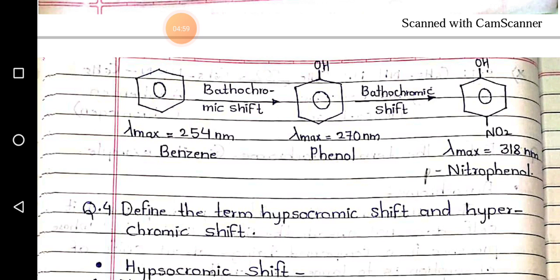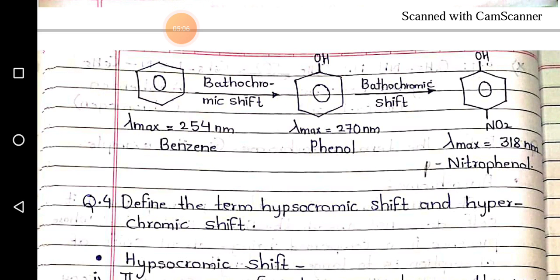The lambda max for phenol is 270 nanometers. Next, again in the bathochromic shift, we increase the conjugation by adding groups, whether auxochromic or chromophoric, attached to that benzene ring.